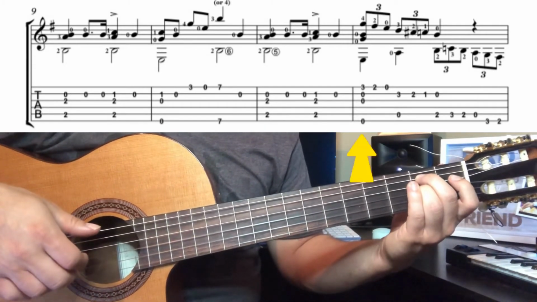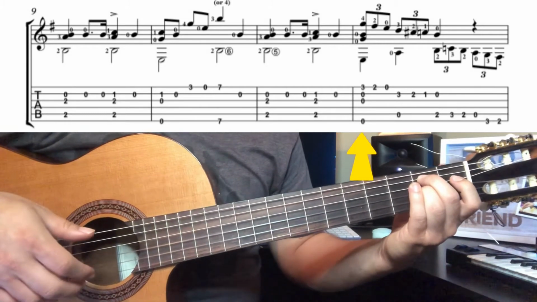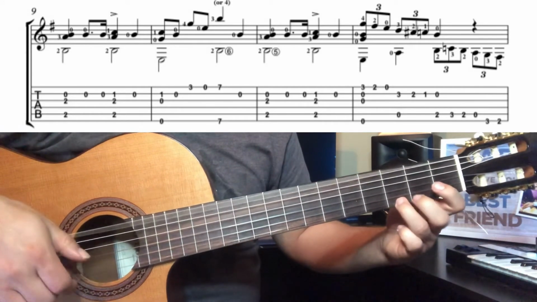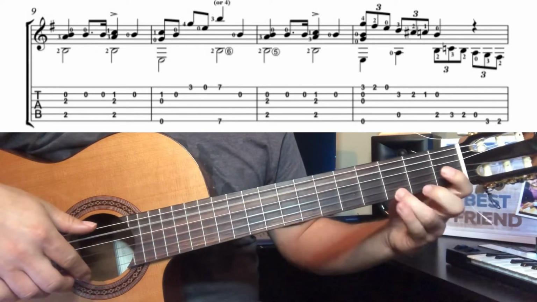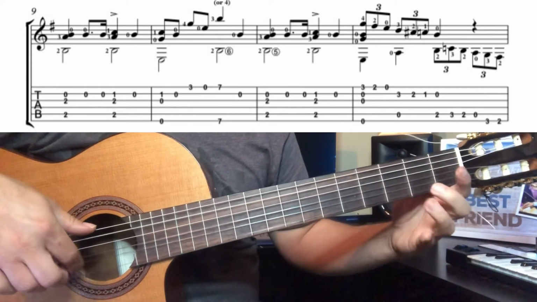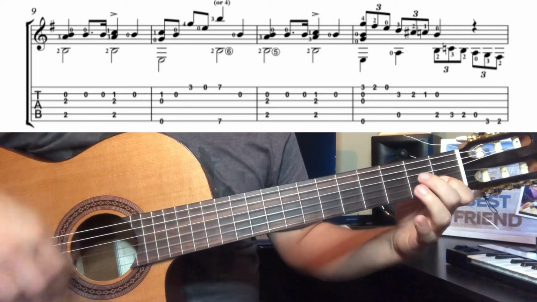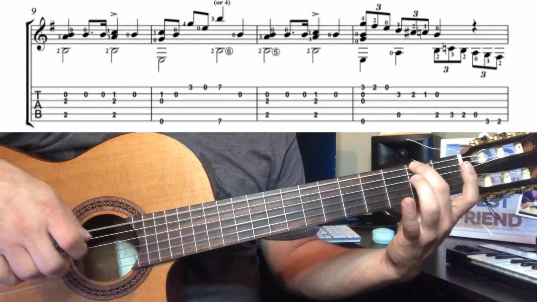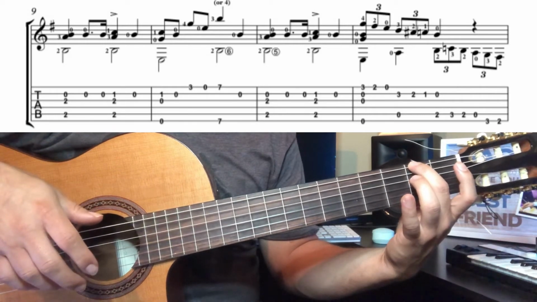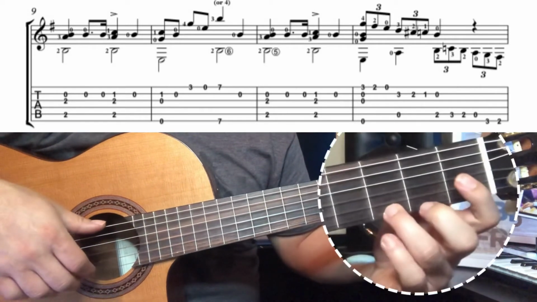And then we have a triplet feel on measure number 12, like this. And this is interesting. So the triplet melody now is switched to the bass on the last two beats of that measure. So again, it goes like this.